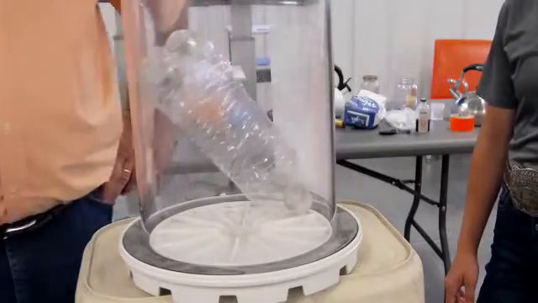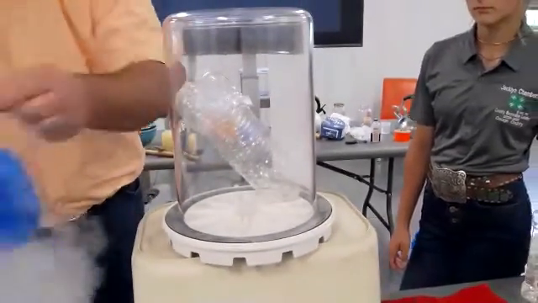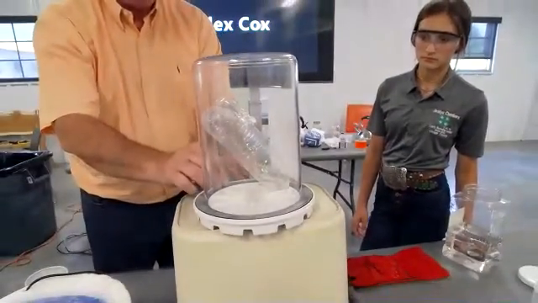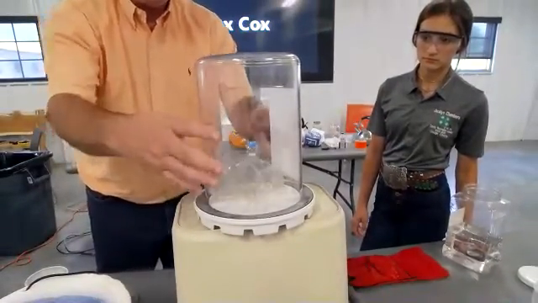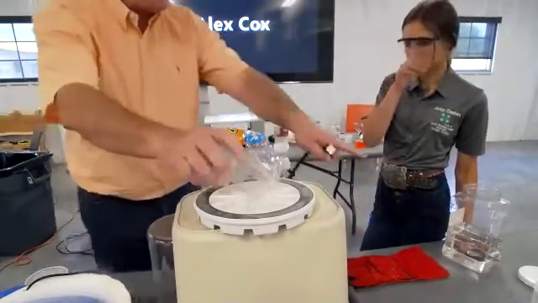I've got more balloons in here while that's doing that. So turn that off and we'll just start again. So one of the cool things I think about pressure is that you can change the boiling point of something. Back into that water.